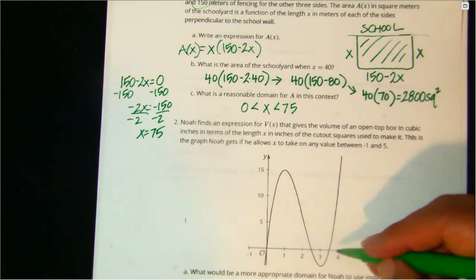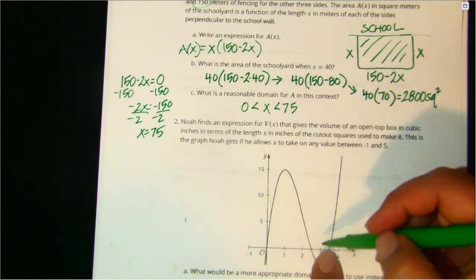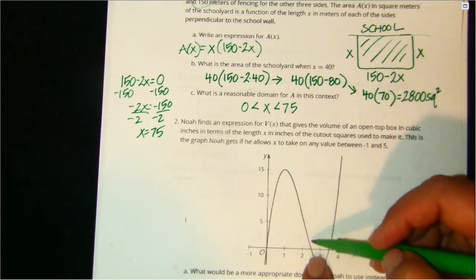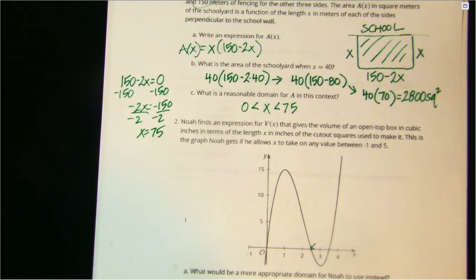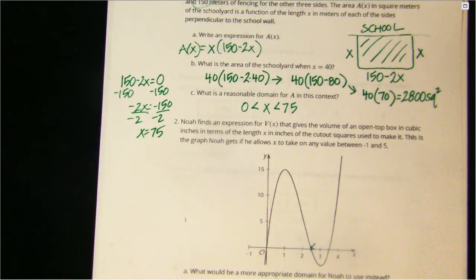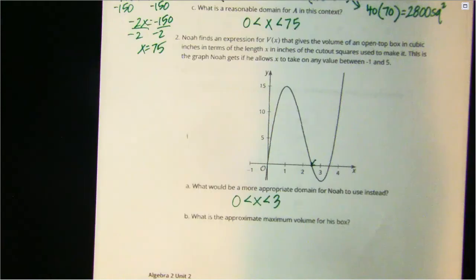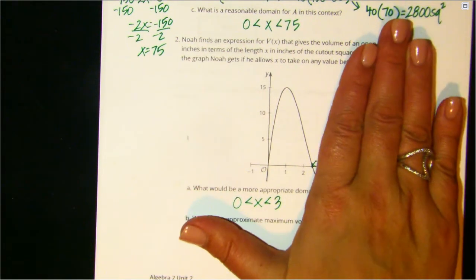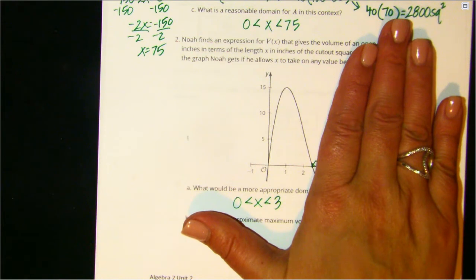Actually, you don't even need to go to 5. Just looking at this graph, I can tell the max occurs right here, and then right? I mean, once I get to like 2.5, so maybe 3. 0 to 3 is all I really need to look at to see this problem. Not even 3, you could say 2.5.